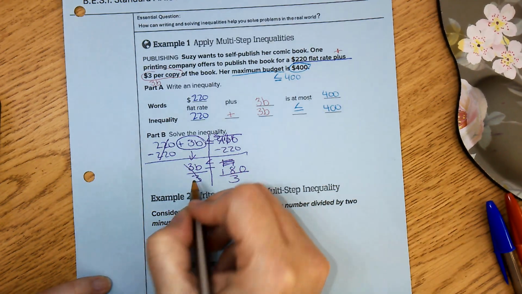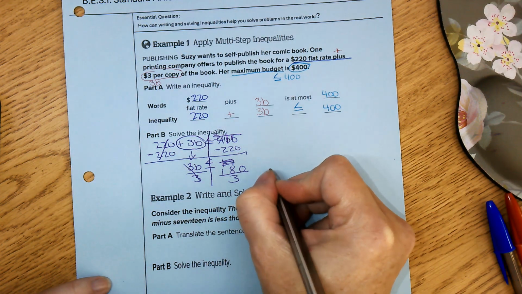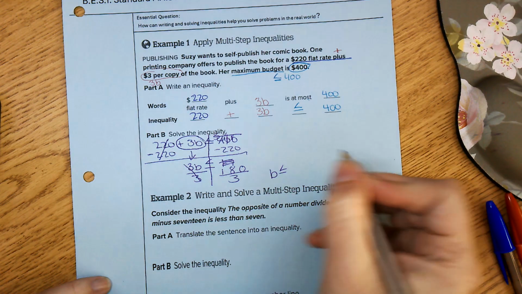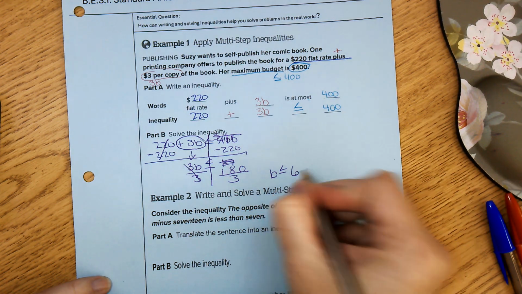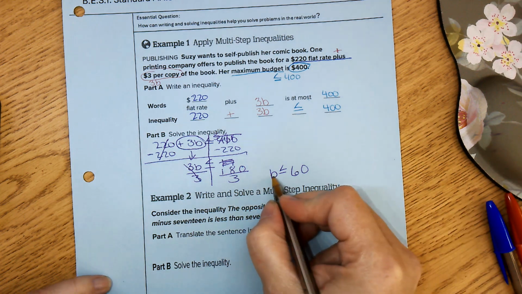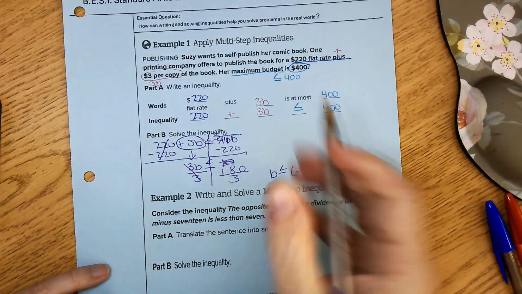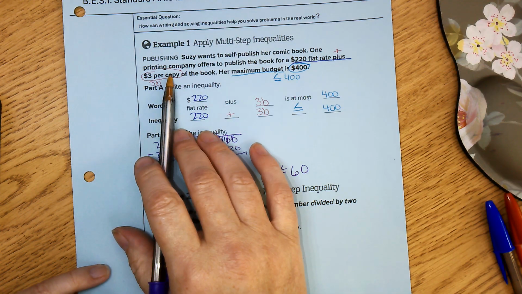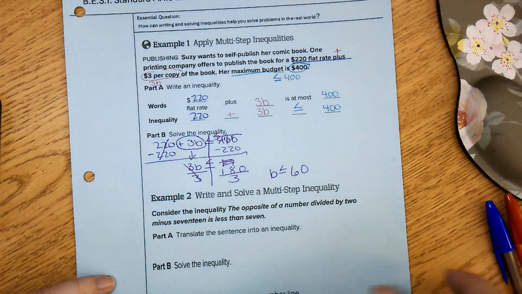Now, it is not a negative number. It's positive, so we don't have to flip the sign. We can just go b is less than or equal to, let's see, 180 divided by 3 is 60. Okay, so b is less than or equal to 60. So 60 copies of the book.